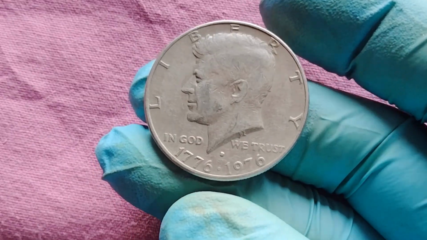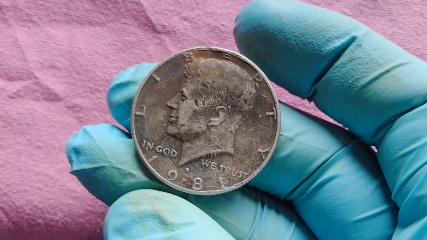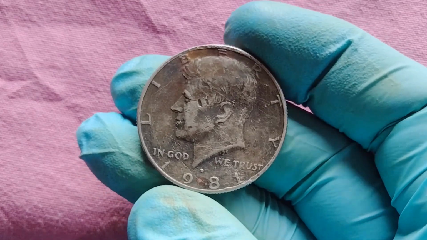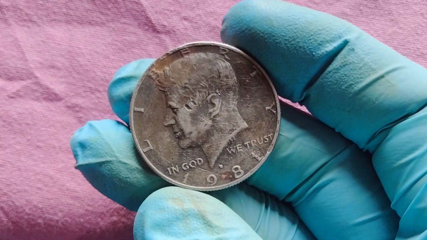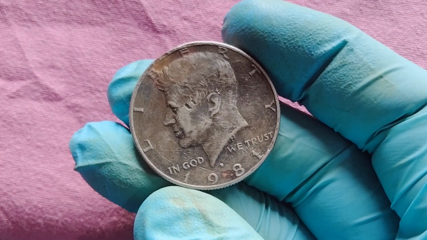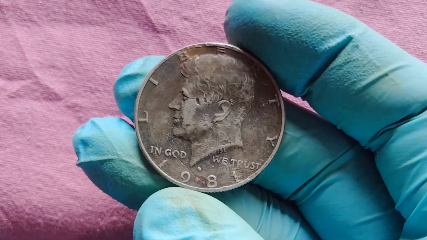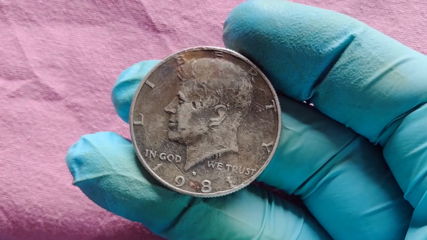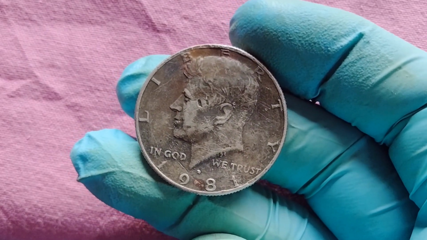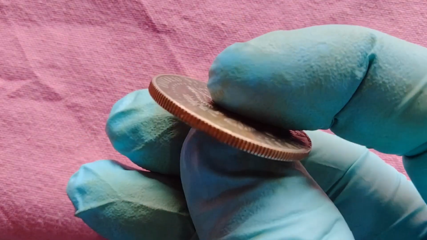Next, top 4. The 1981 D Kennedy half dollar is part of the famous Kennedy half dollar series, produced by the United States Mint. This coin was struck in 1981 and carries the D mint mark, which indicates it was minted at the Denver Mint in the United States.